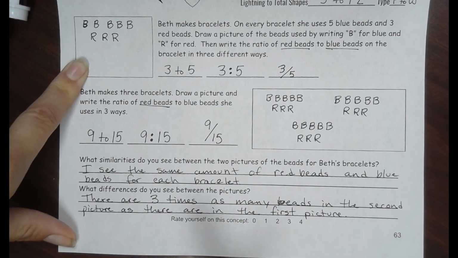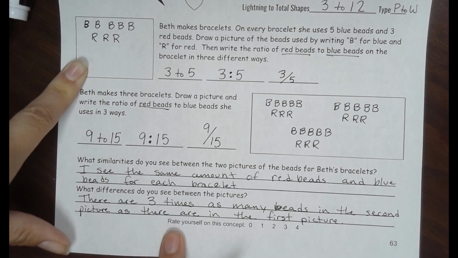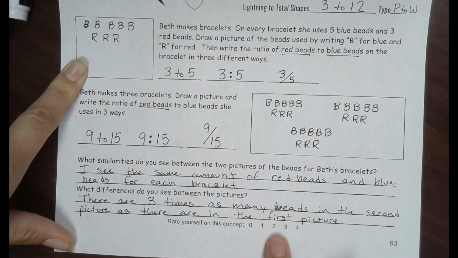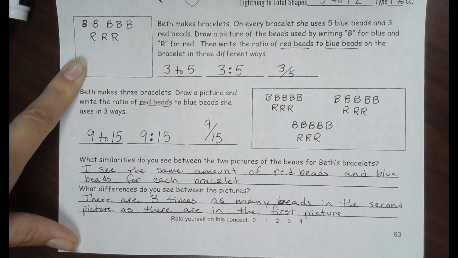Okay, I want you to rate yourself on this concept. Could you make a simple ratio from real life situations? Rate yourself 0, 1, 2, 3, or 4. Take a picture and turn it in on your passport.